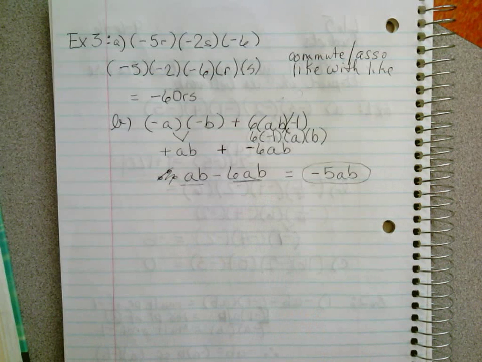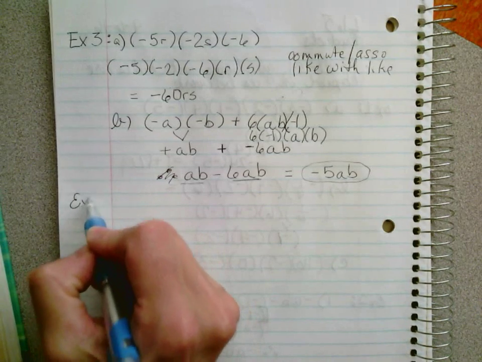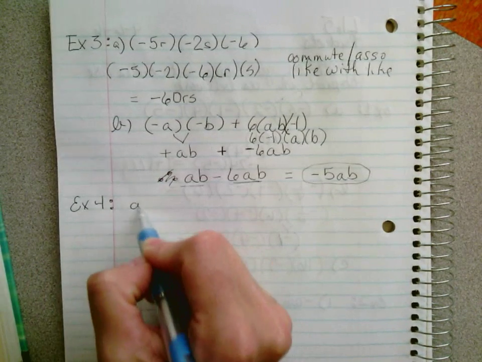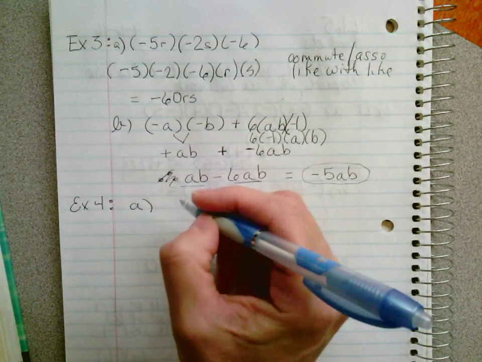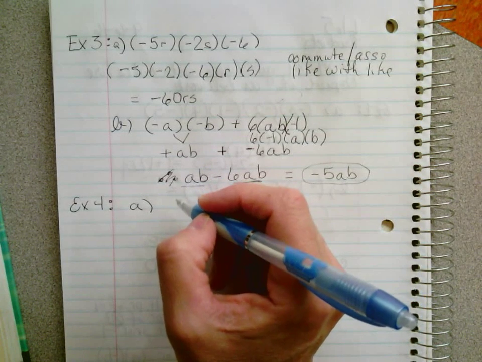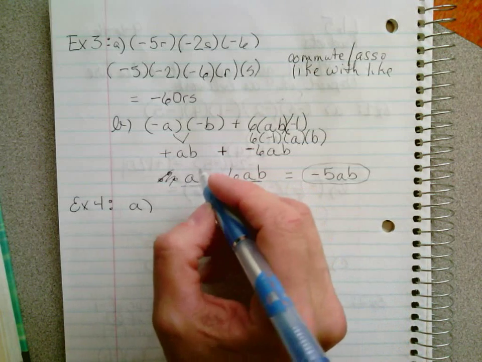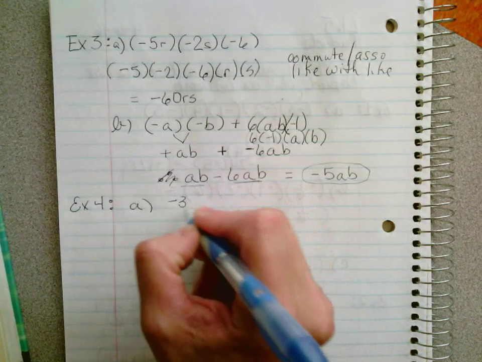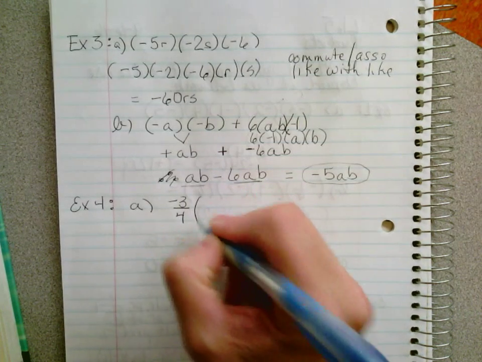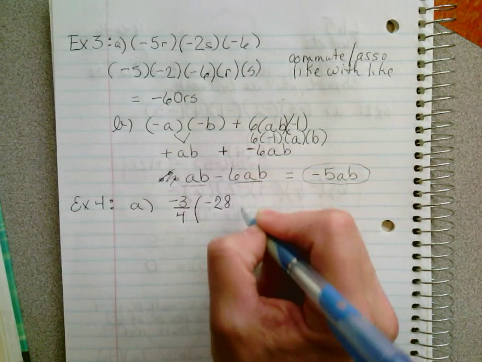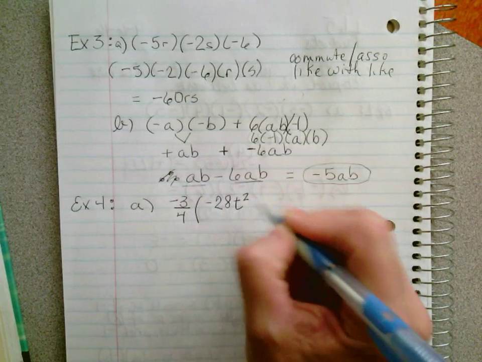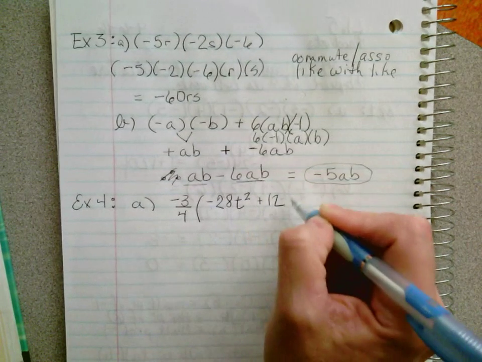4 has you working something even a bit more difficult, but to me, once you get this far, it's just a matter of practicing. So here's 4. My A looks like this. Okay, so negative 3/4 multiplied by a negative 28 t squared plus 12.